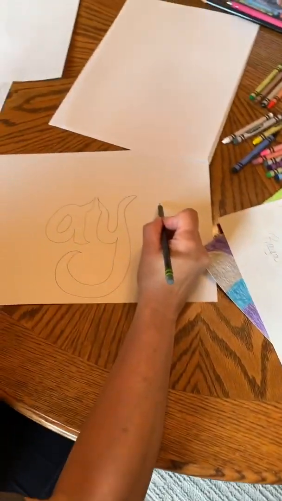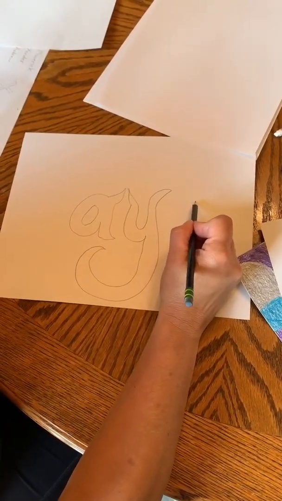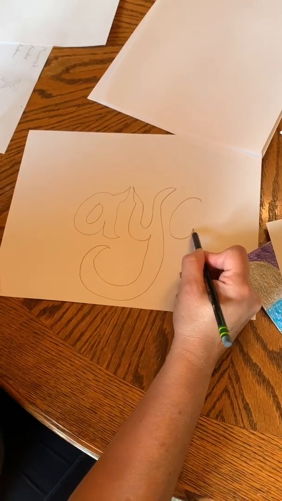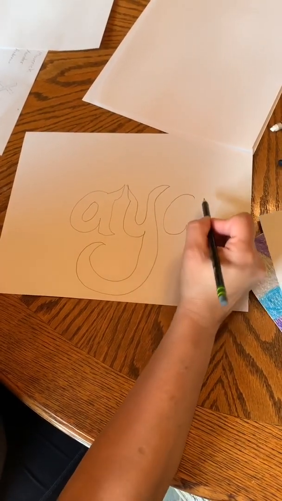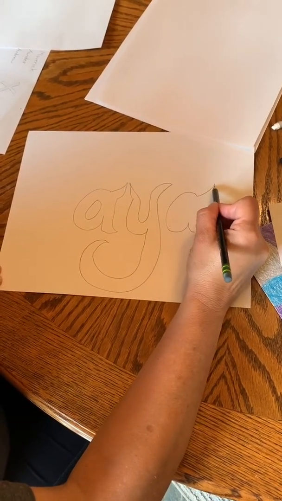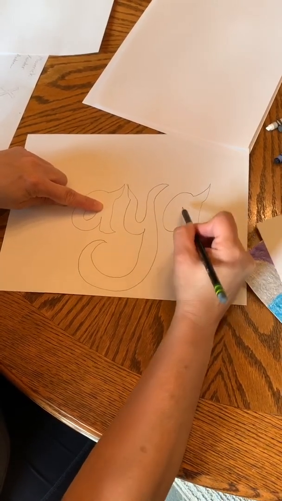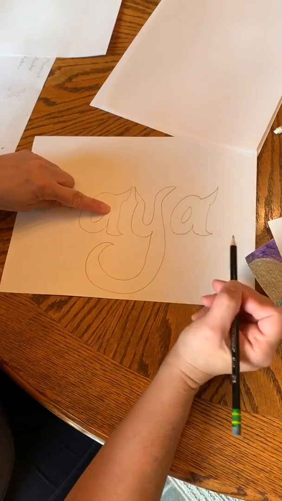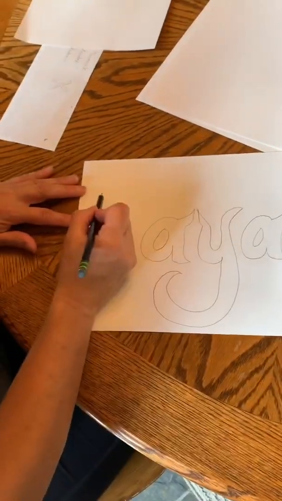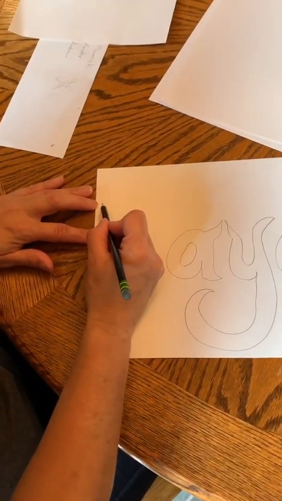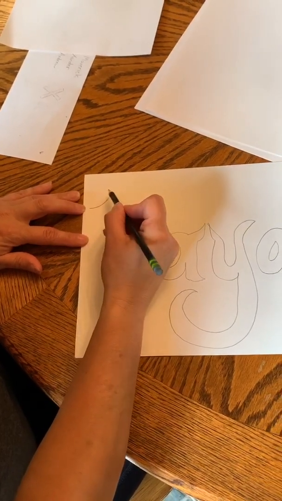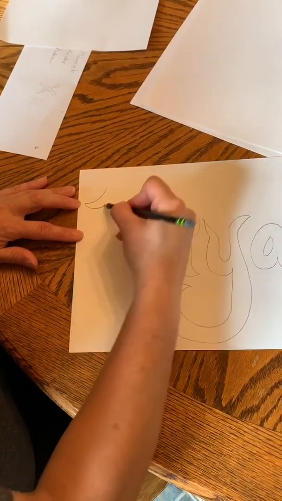Now I just need to add my R and my other A. I'll go to the other A, and as I look over at this other A, there I go. Now I'm going to go to my R. How am I going to do this?